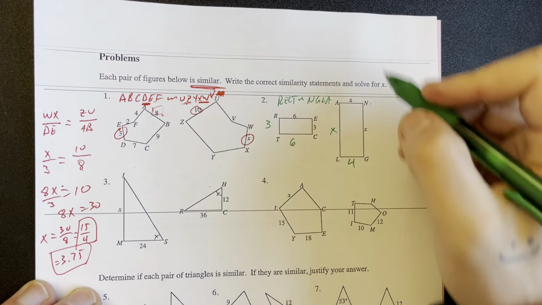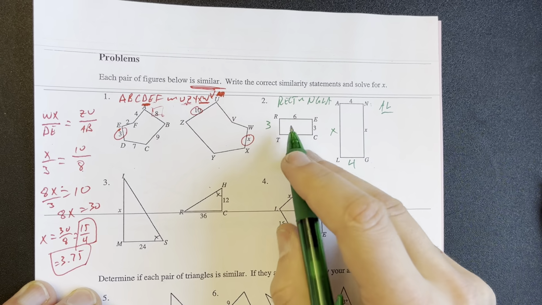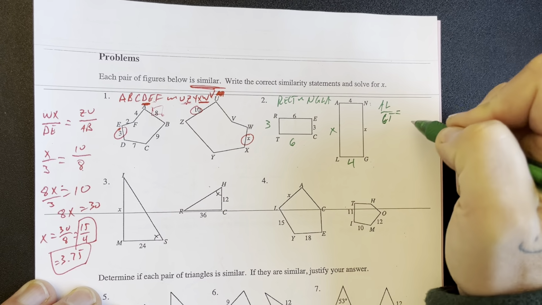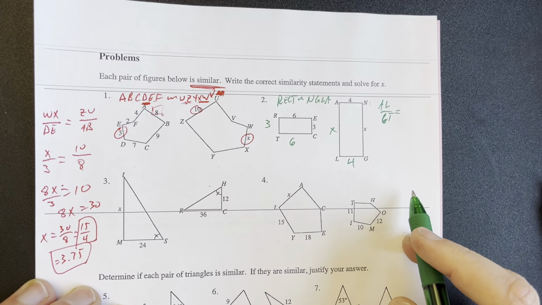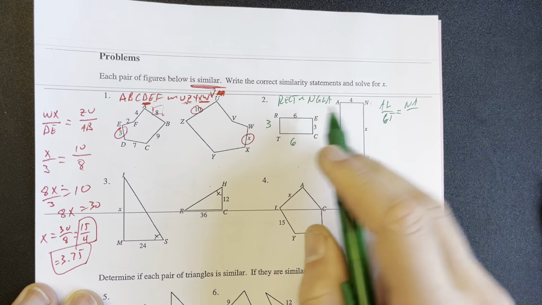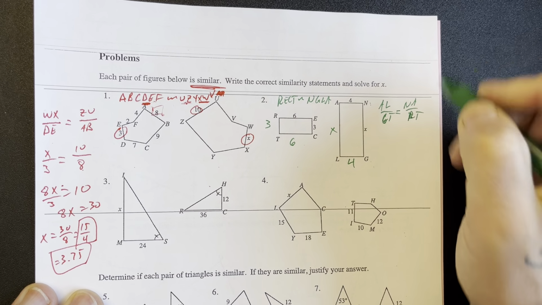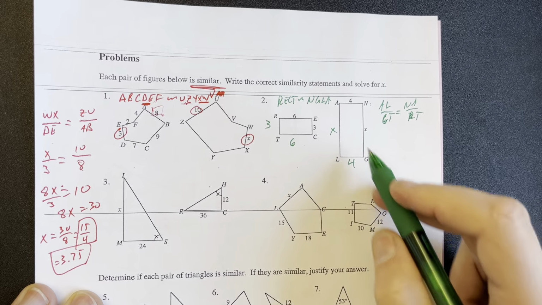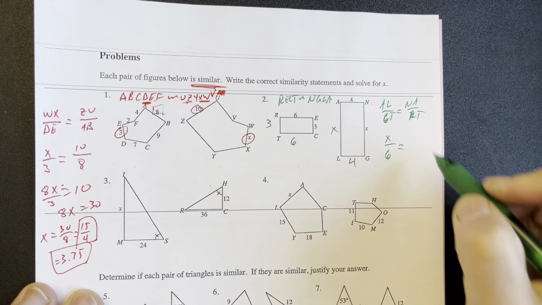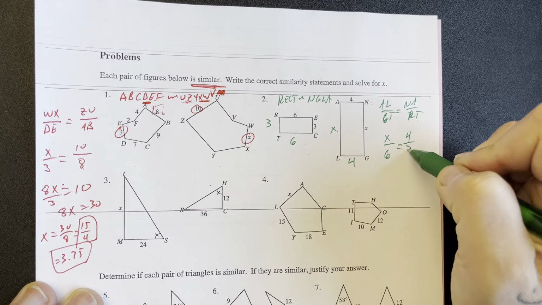Great. So we can set these up. I'm going to do AL. AL are the last two, so they are compared to CT. CT is 6. Oops, I should show all the work here. CT. And then I can pick really any other side. So I'll do NA. NA is first and last, RT is first and last, that's 3. I'm plugging in the values before, I'm getting ahead of myself. So AL is x, CT is 6, NA is 4, and RT is 3.